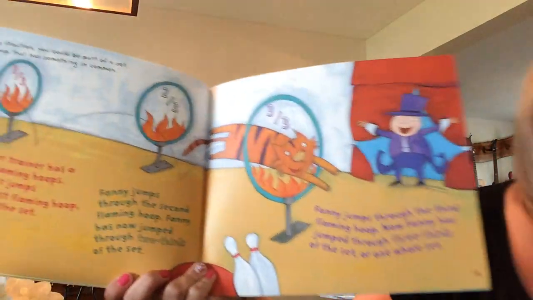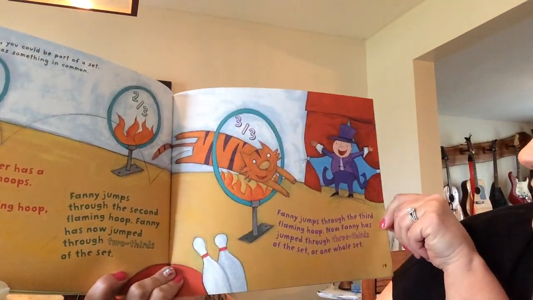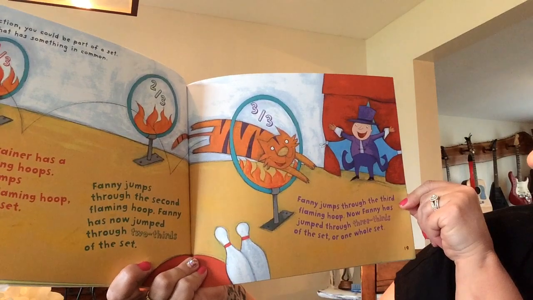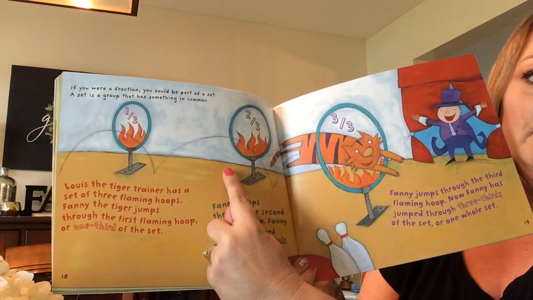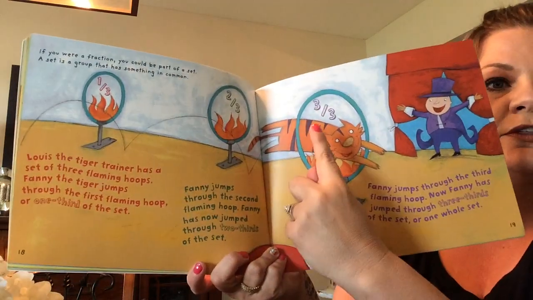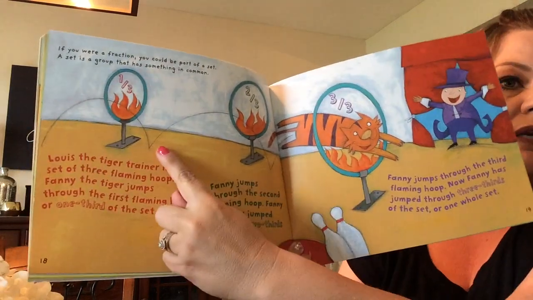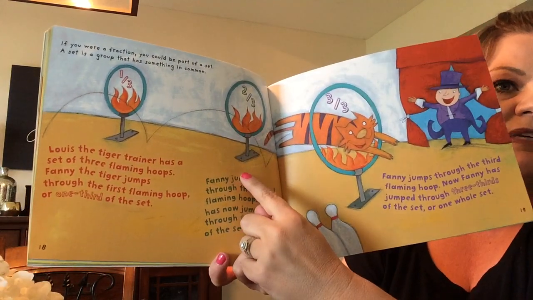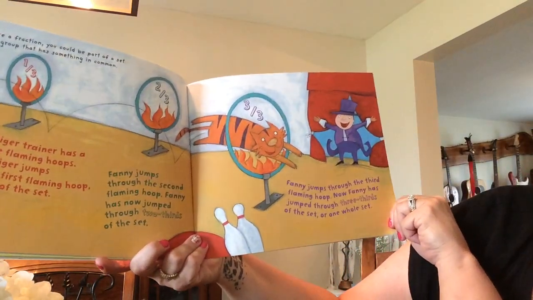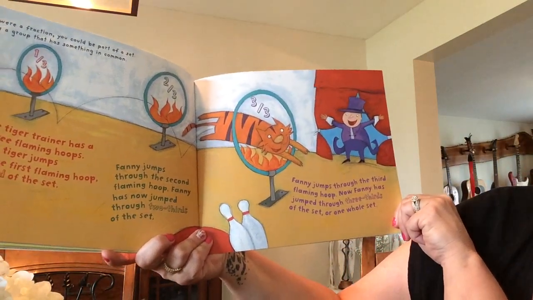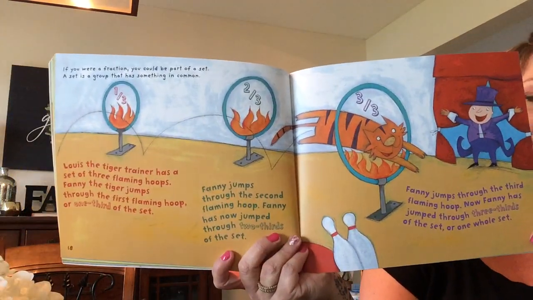Fanny jumps through the 3rd flaming hoop, and now Fanny has jumped through 3/3 of the set. 1/3, now it would be 2/3, and this would be 3/3. That makes a whole. Now Fanny has jumped through 3/3 of the set, or 1 whole set, since they did all 3.